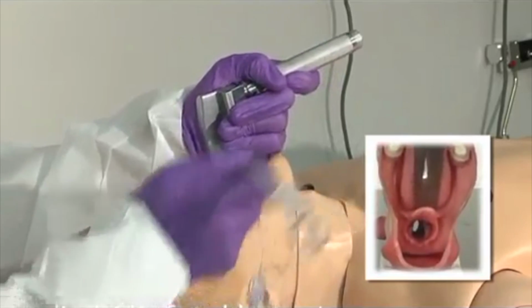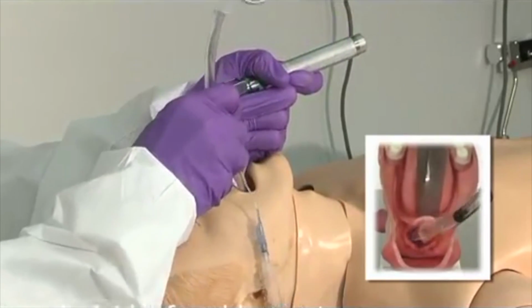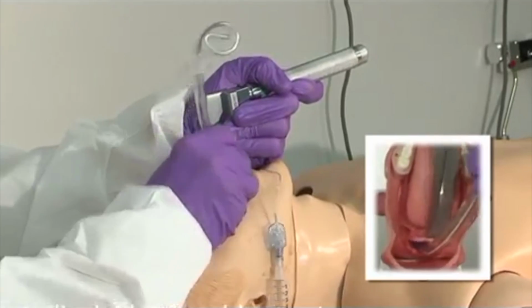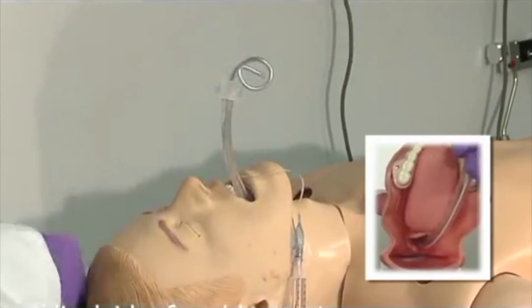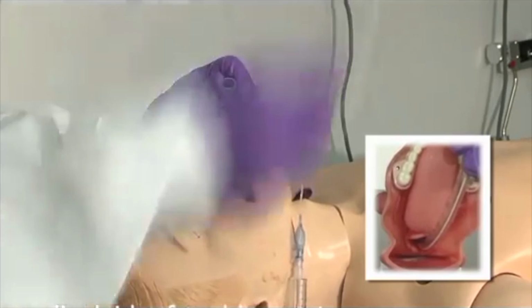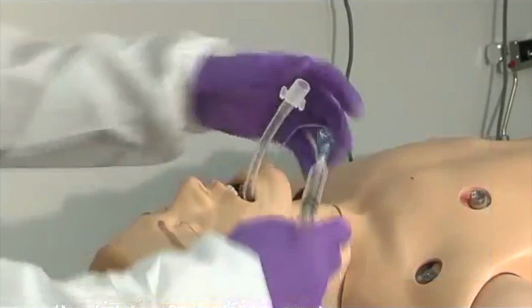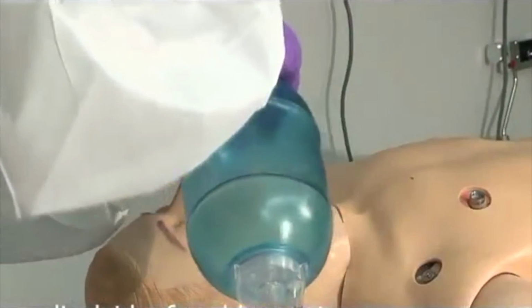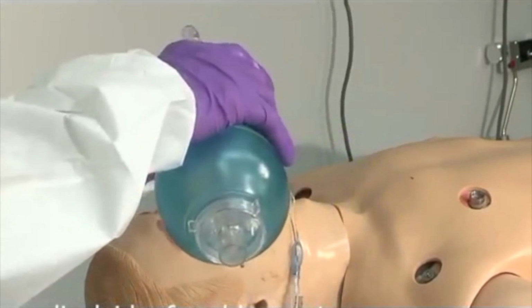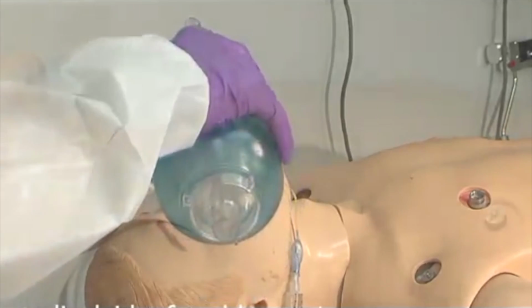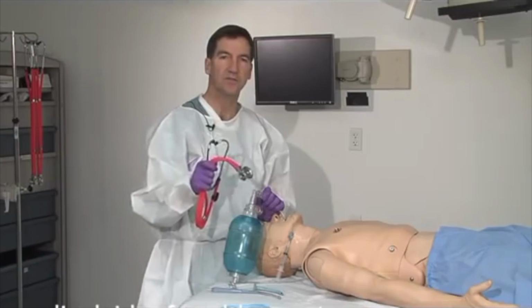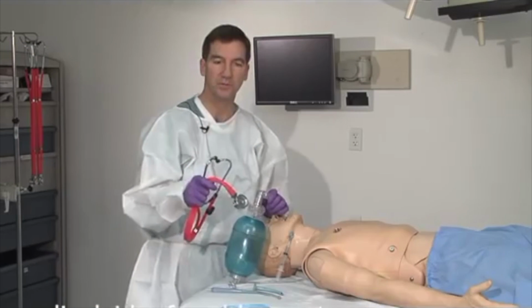Visualizing the cords, I place the tube and watch the cuff go inside the cords. Stylet comes out, cuff is inflated, and patient is ventilated. Watch for rise and fall of the chest, and then auscultate to hear breath sounds on each side with no borborygmi.